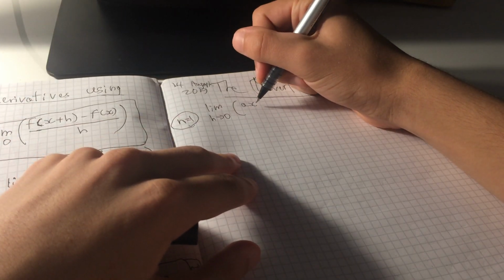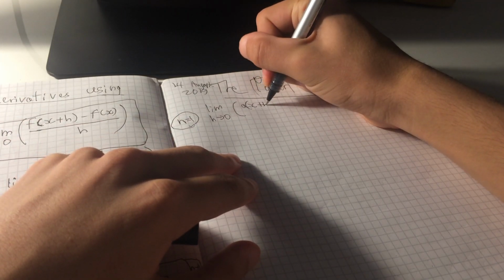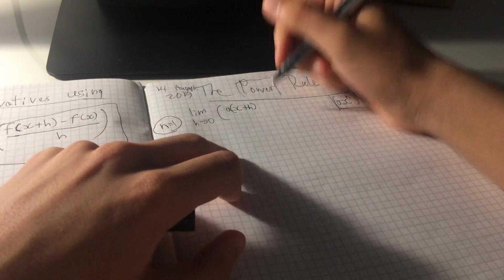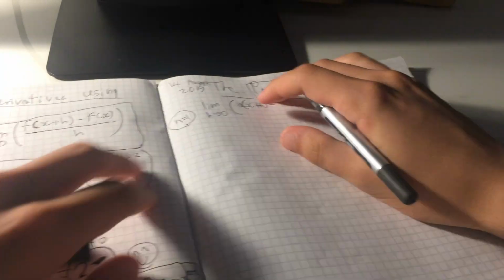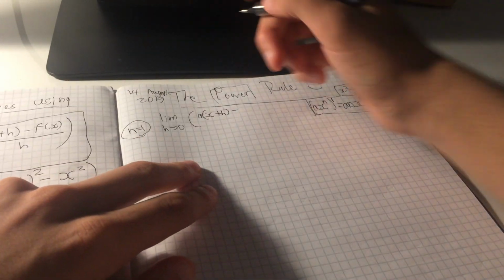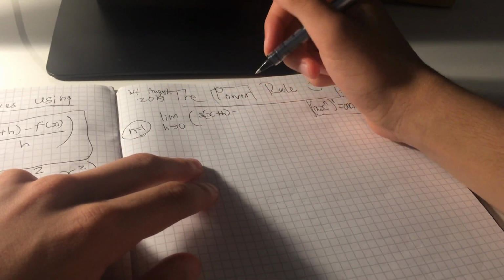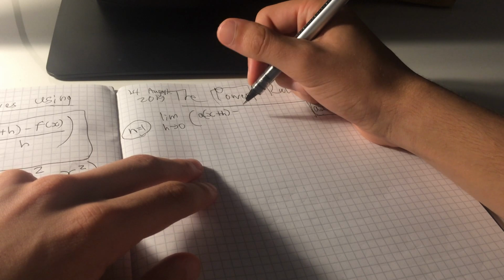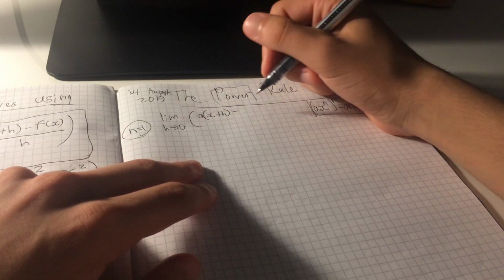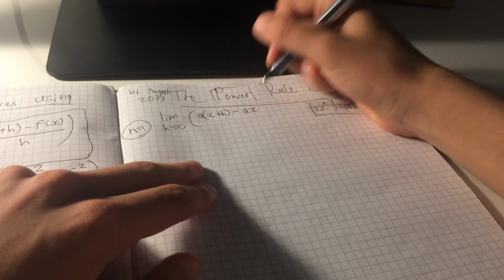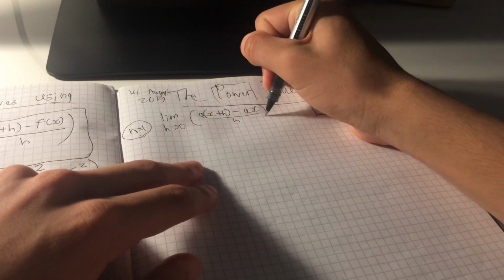But really we need to start with a(x + h), because we have this definition of a derivative. We're starting with that and then subtracting the original function where h is not part of the input. So then minus ax over h.